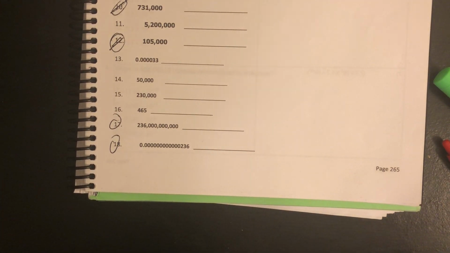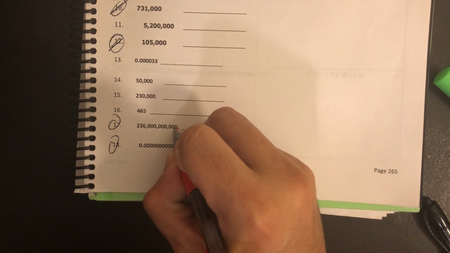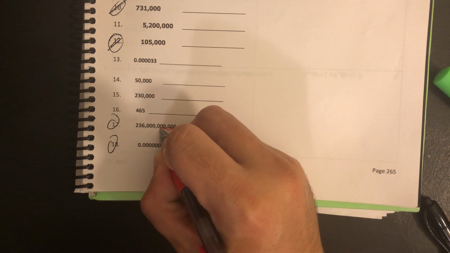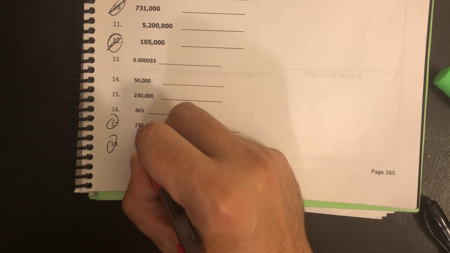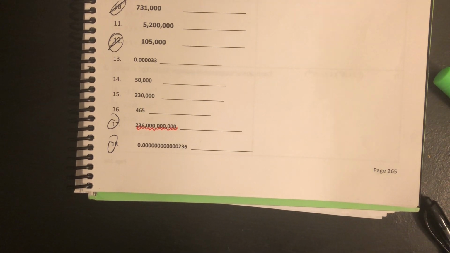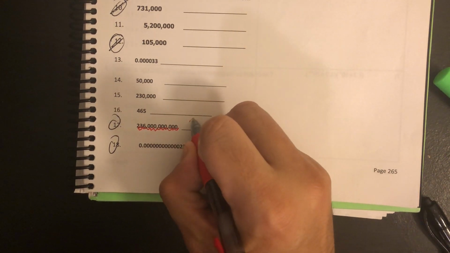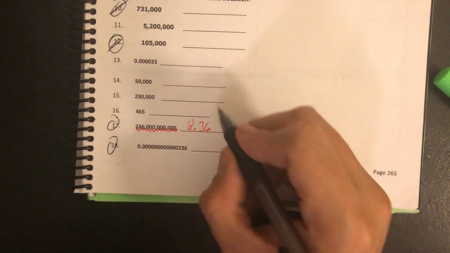So we have this really big number. Since I don't have a decimal, I'm going to put it at the end, and I'm going to move it enough times until I have one digit in front of the decimal, a number between 1 and 10. Okay, so here we go. 1, 2, 3, 4, 5, 6, 7, 8, 9, 10, 11. And I'm going to stop between the 2 and the 3 because I just need one digit in front of the decimal. So I'm left with 2.36. You don't have to include the zeros.